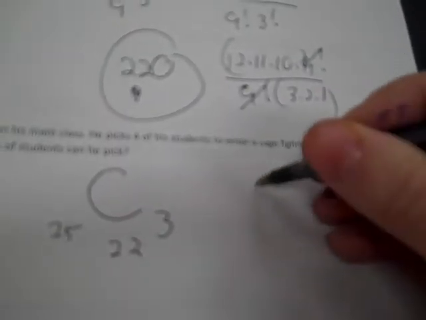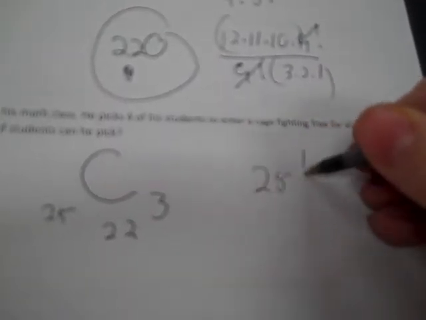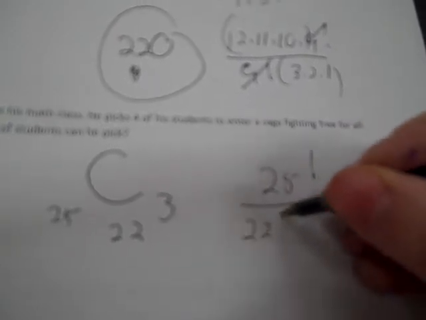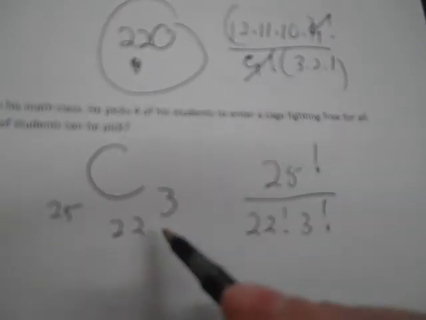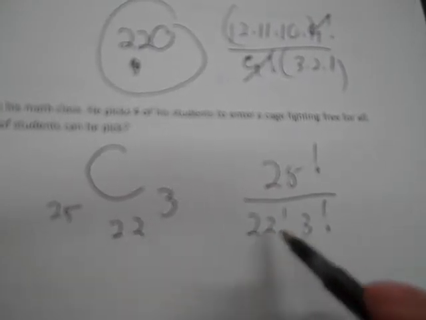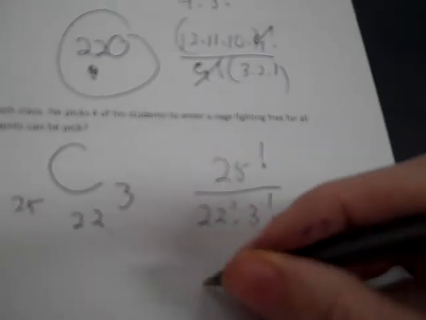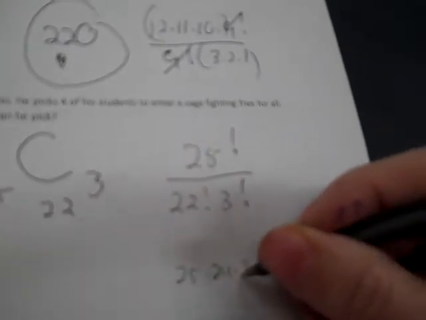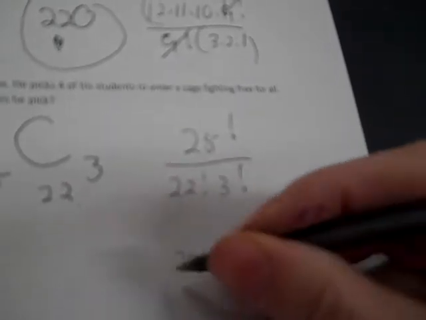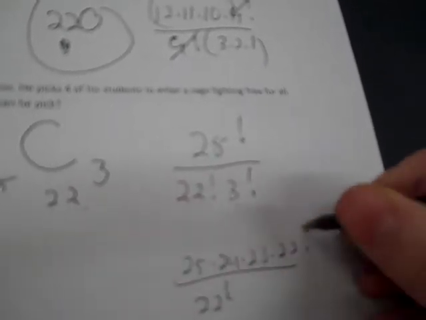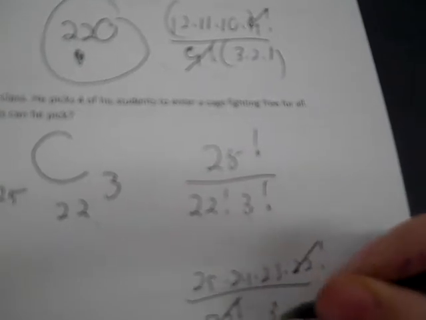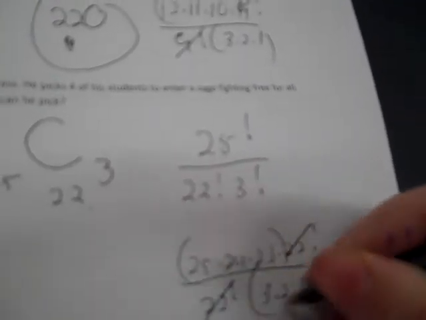Okay? All right, so they all have to be in this expression, and then the 22 and the 3. Because when I put these on bottom, it unranks both groups. I don't want anything to be ranked. 25 times 24 times 23 times 22. 22's cancel. And 3 times 2 times 1.